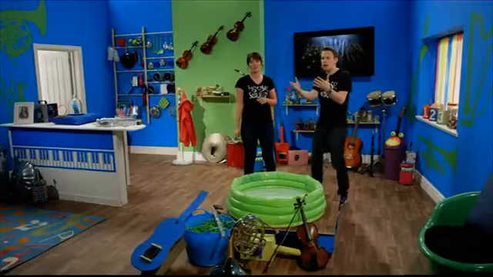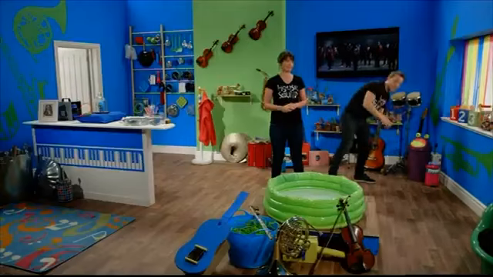So as you can see, we can all make musical sounds just by using our bodies. Yeah, and we can clap, obviously. Yes, we can. Or we can sing. No, you can't. Or we can play musical instruments like a clarinet.